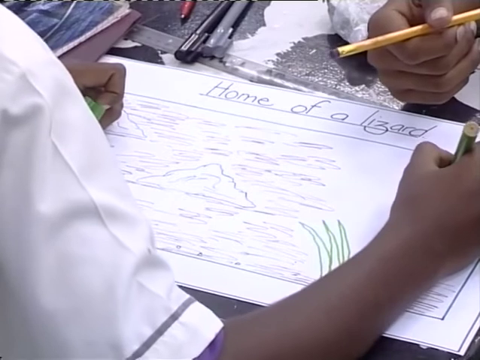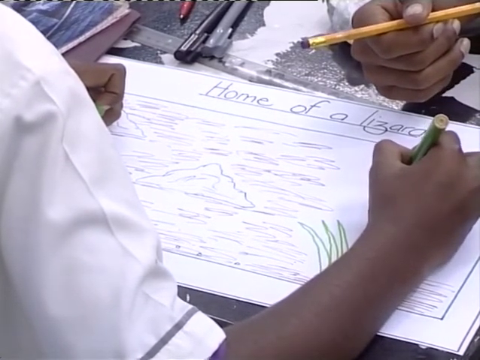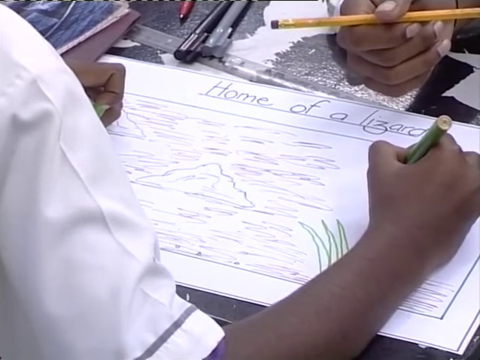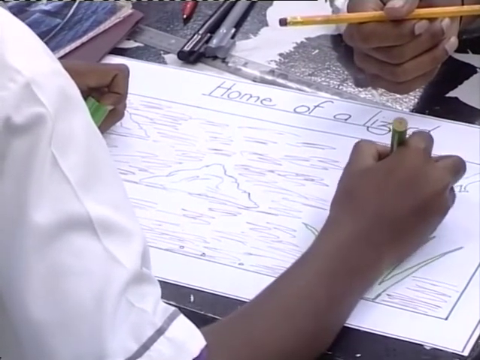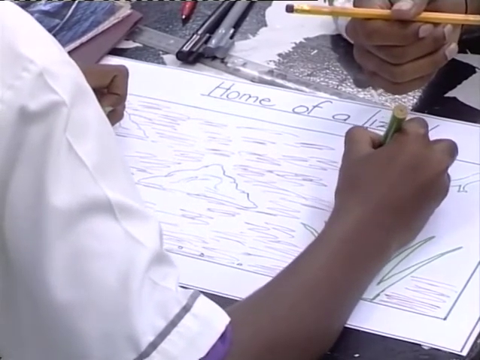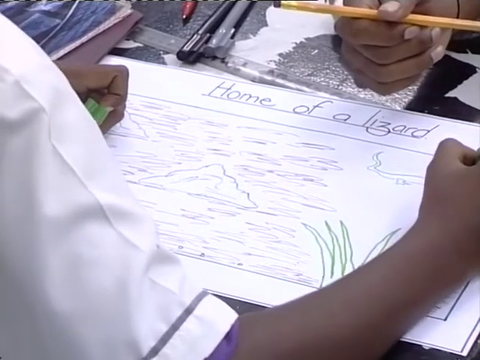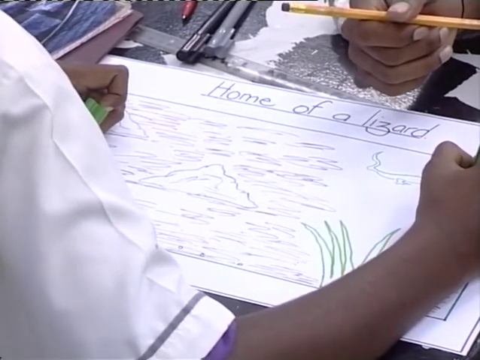Our time is almost up for drawing your diagram. You have 1 minute remaining, and there are only three groups almost complete.